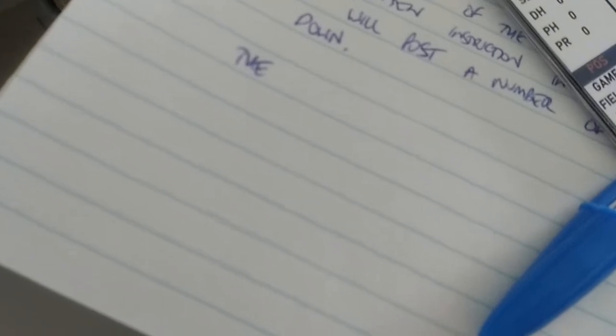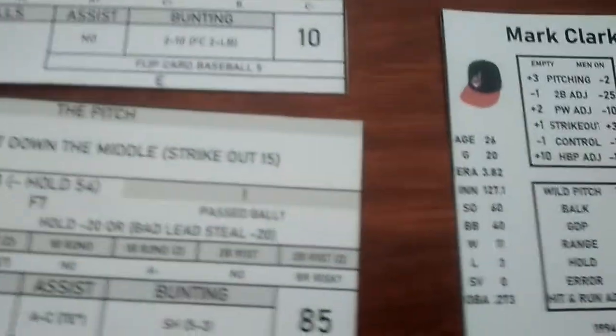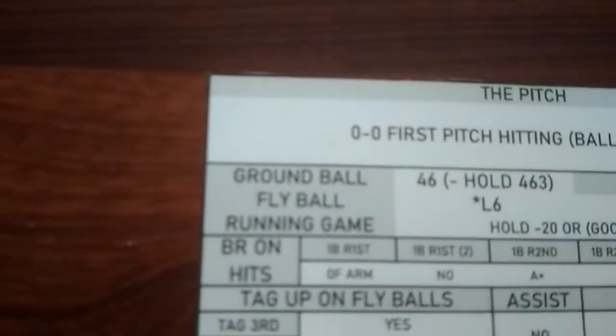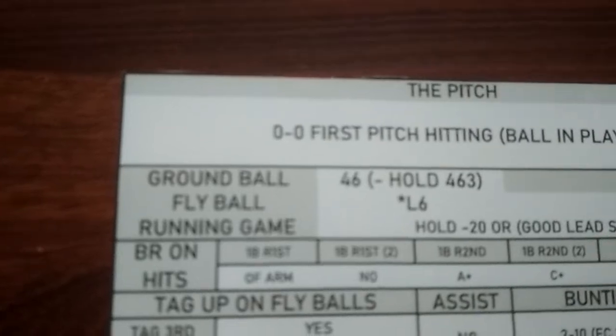Let's see if I can find someone who has got a negative hold quickly. Going through the Cleveland's hold 0, +30. Anybody? There we go, Mark Clark. Mark Clark has a -25 hold. So in this case, it would not be a 4-6, it'd be a 4-6-3. He would get the double play.